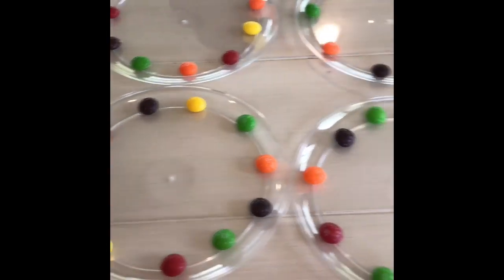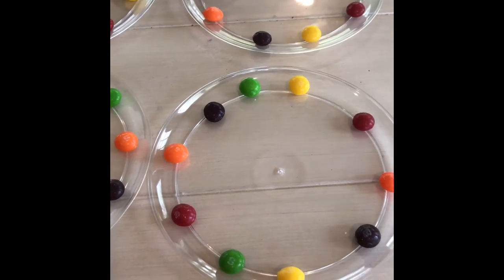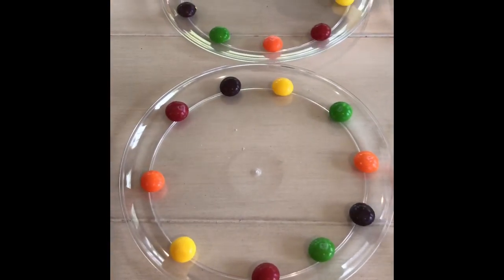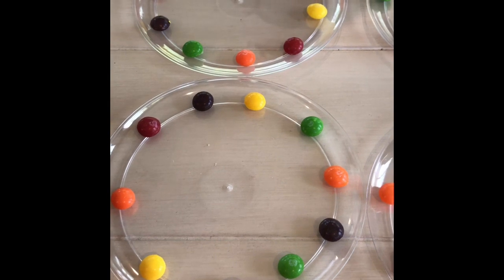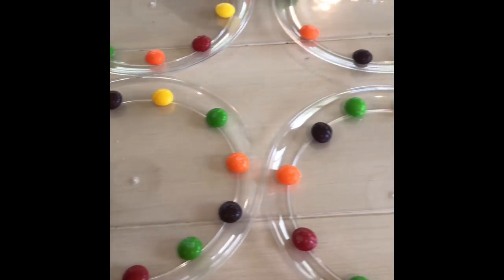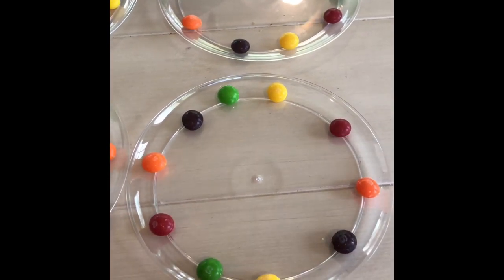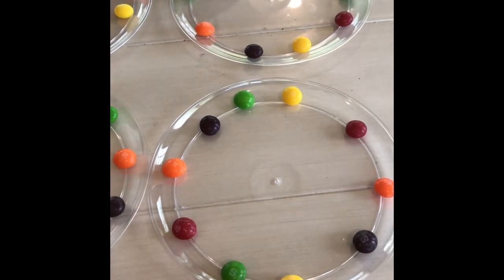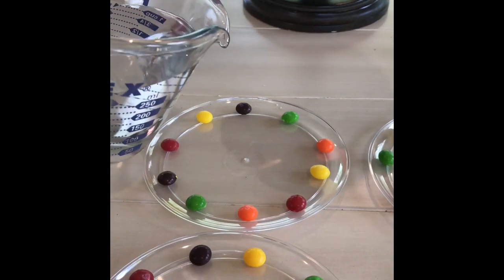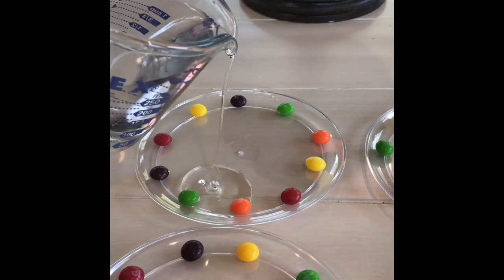I have 4 small plastic plates that I've put the Skittles around the outside edge. I'm going to test hot water, cold water, vinegar, and seltzer in each dish, pouring very slowly into the center till the plate is completely covered.